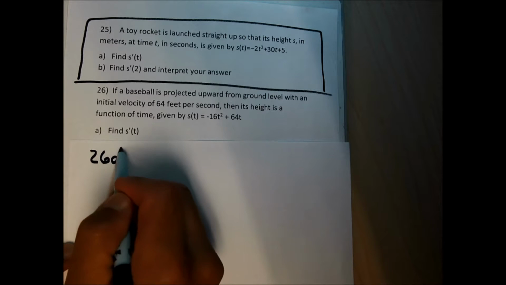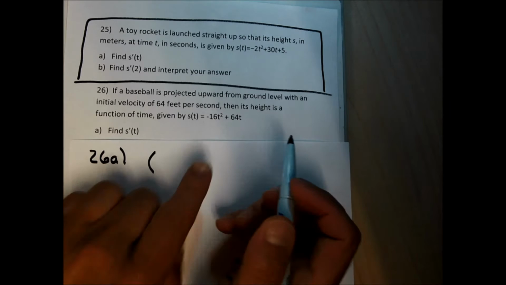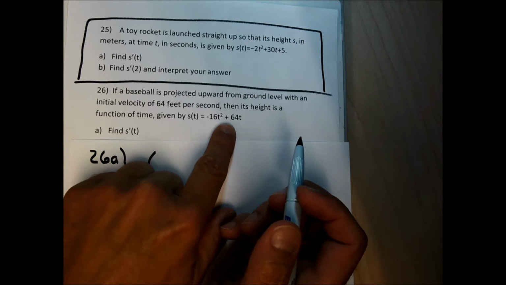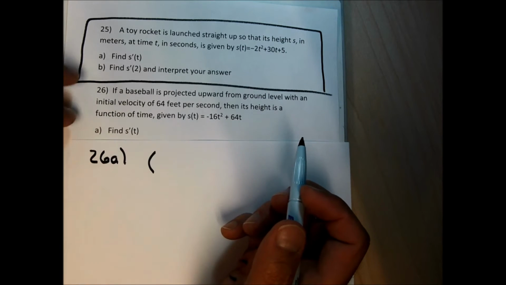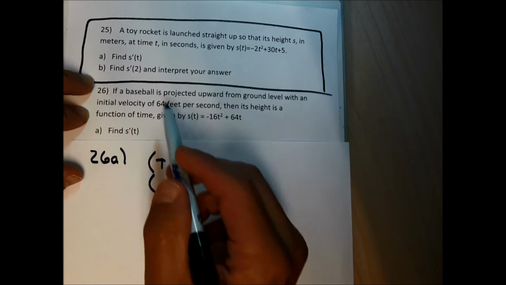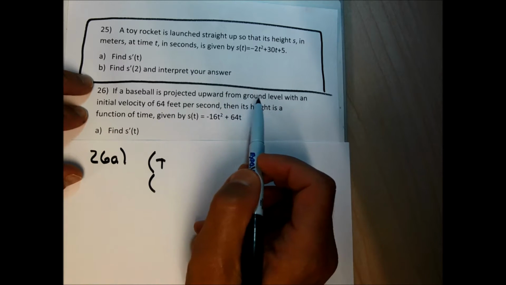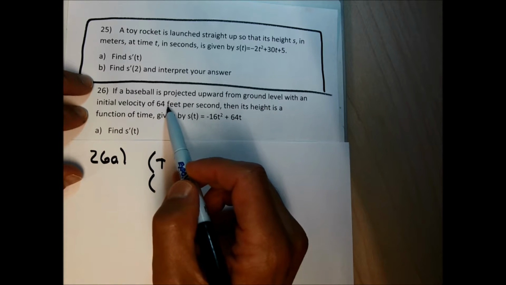So for 26A, usually my x coordinate is x, but because in the x position I have t, which stands for time, maybe I should read this problem quickly before I jump into it. A baseball is projected upward from ground level with an initial velocity of 64 feet per second.